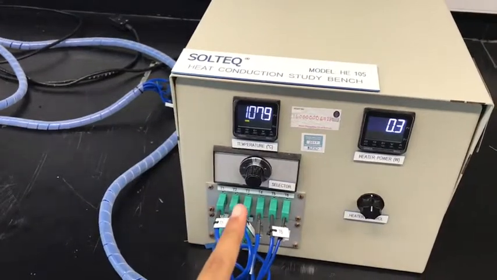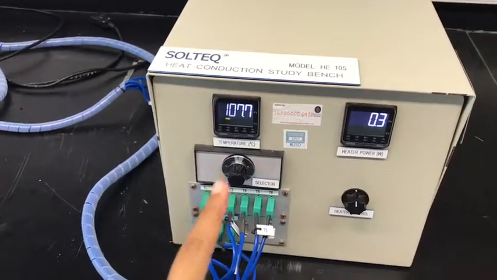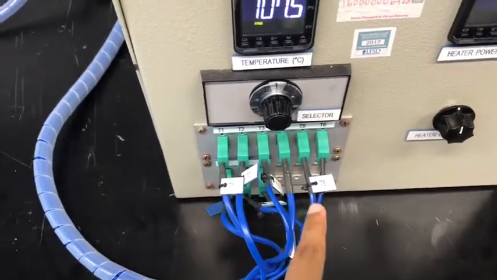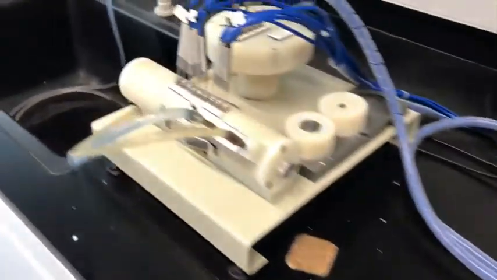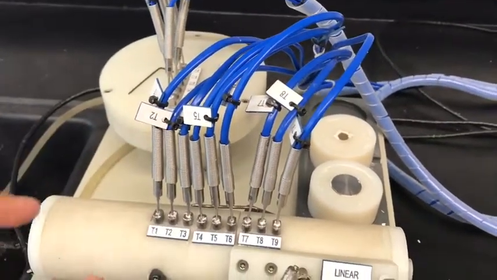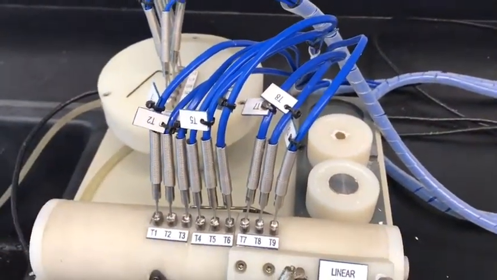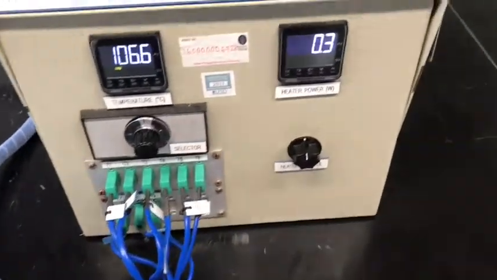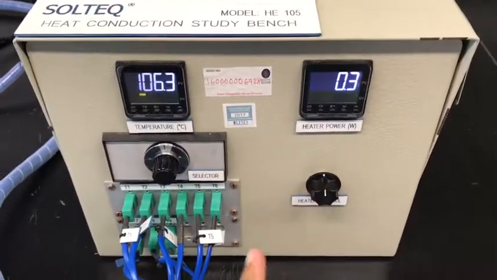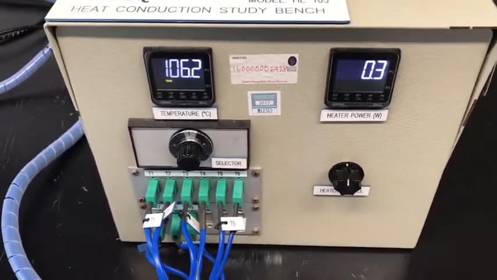This one is a temperature selector which you can select from this numbered section. You can also see the number section here. For T1, it's section number 1, so you can change the temperature during your experiment. Continuing back here, this is the heater power regulator, where you can turn it anti-clockwise to regulate your temperature.